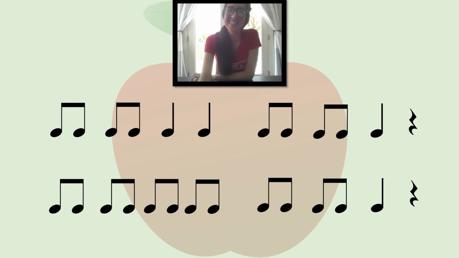T, T, T, T, ta, ta. T, T, T, T, ta. T, T, T, T, T, T, T, T, T, T, T, T, ta. Woo! A lot of notes. You know, to make it a little more organized, musicians have something called a time signature. That's kind of what it looks like.